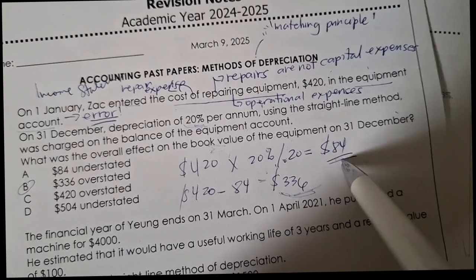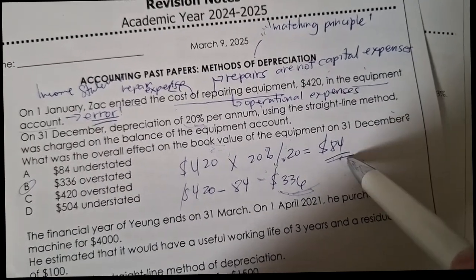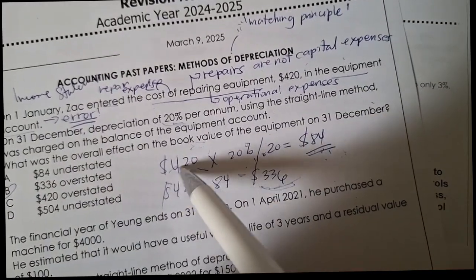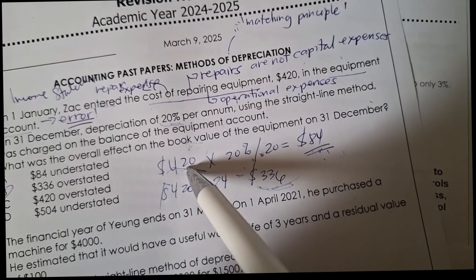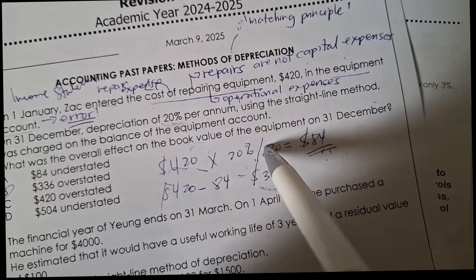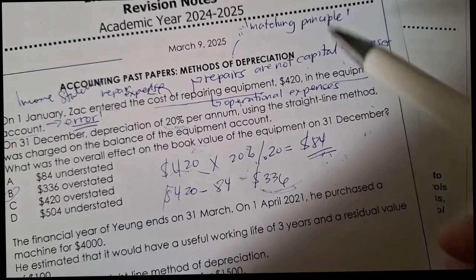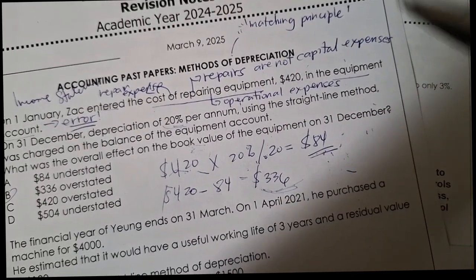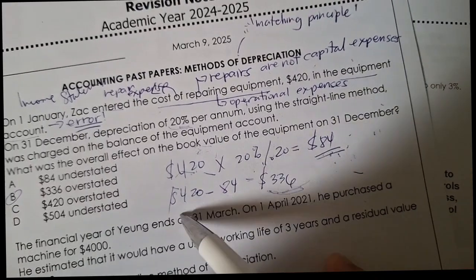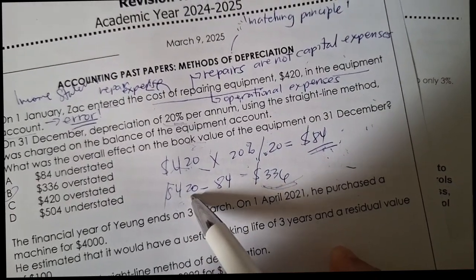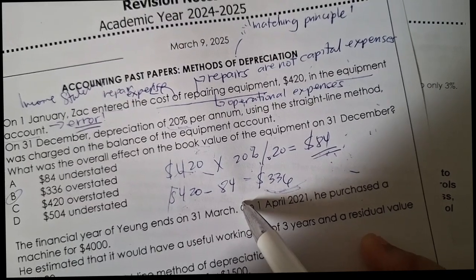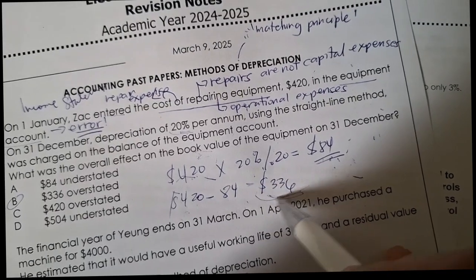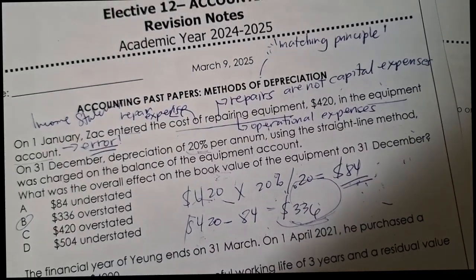So this $84 was wrongly applied to this overstated amount, which reduced the equipment's book value slightly. So the net overstatement in the book value became 420, which is the overstatement, minus $84, which is wrongly depreciated. That's why the answer is 336.